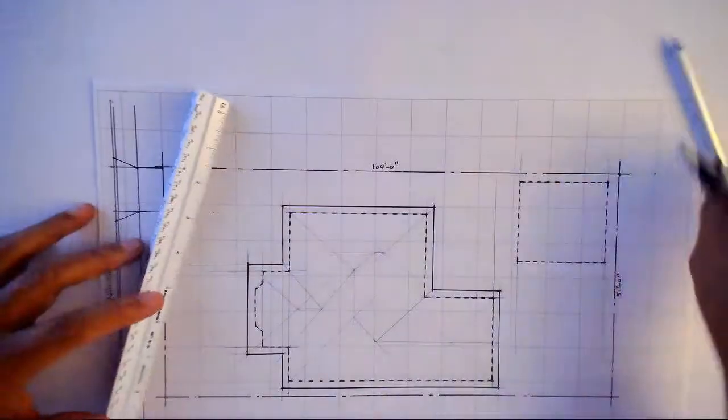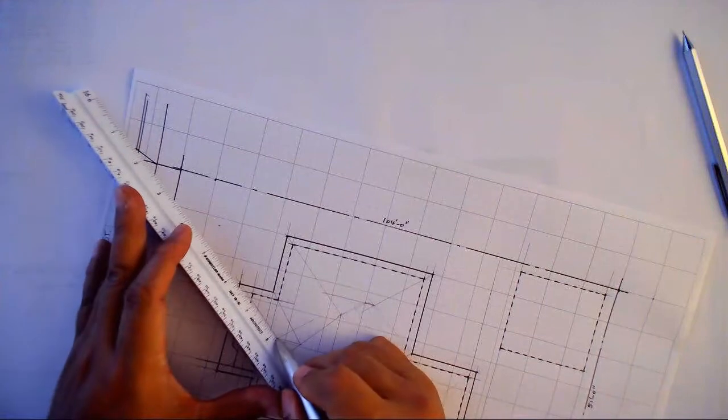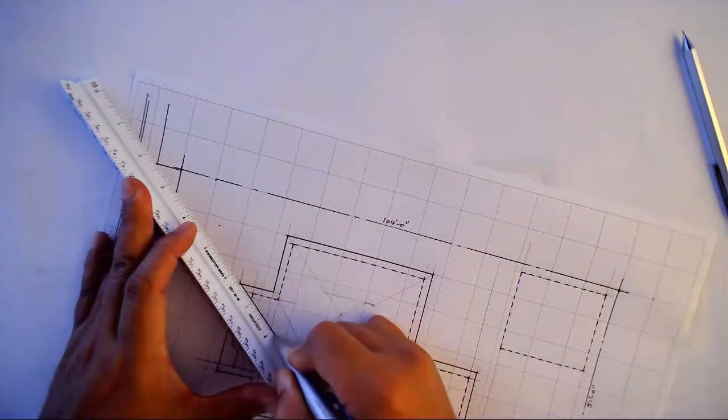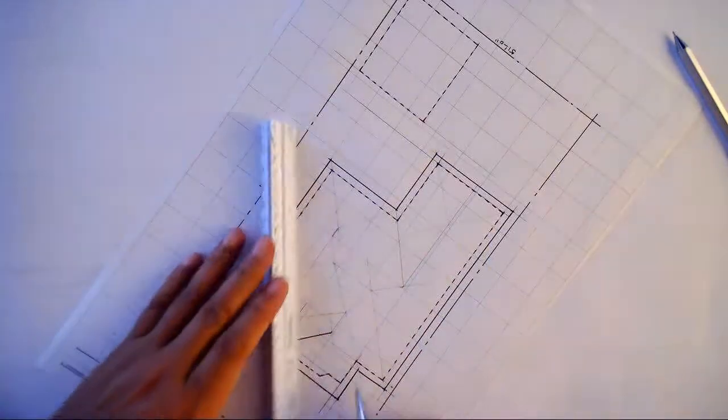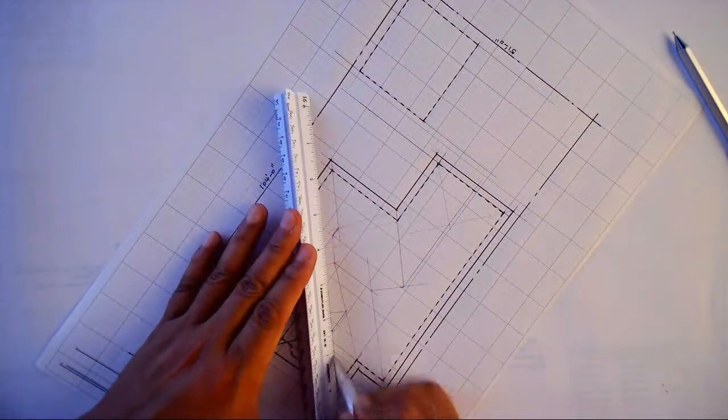The roof isn't really quite closing on me, but for hand drafting without proper tools, I'll accept it.